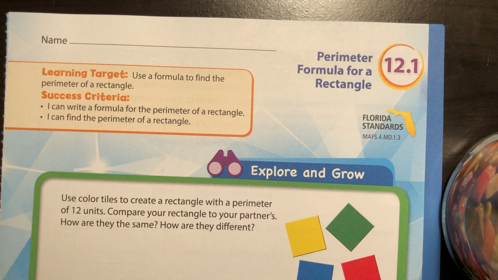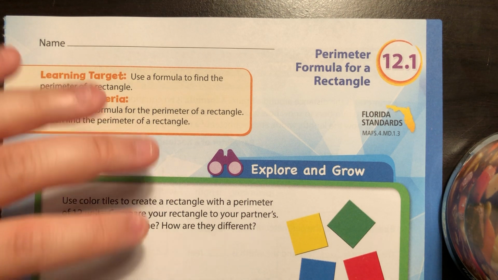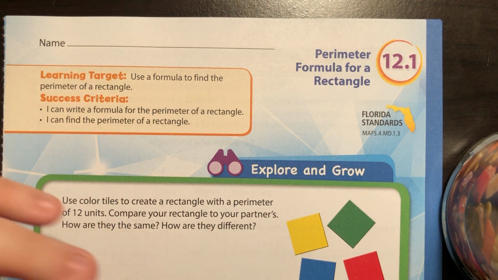Today we will be working on the perimeter formula for a rectangle. This is the first lesson on chapter 12, which we'll be discussing perimeter and area. Chapter 12 is really short. There's only 4 lessons to be recorded and taught. This is on page 575 of your book, so you can follow along.